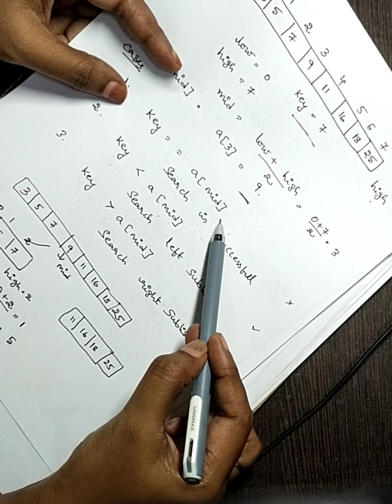Now let us see the algorithm for binary search. Binary search accepts the inputs array with n elements and key element. A is the array and the size of the array is n. Let us take low is equal to 1 and high is equal to n. While low is less than or equal to high, find mid. Mid is equal to (low plus high) divided by 2.